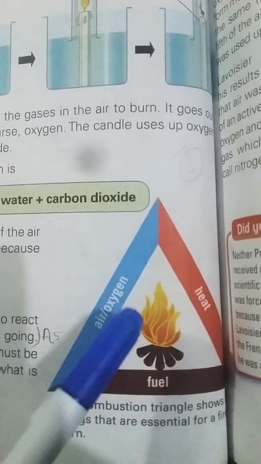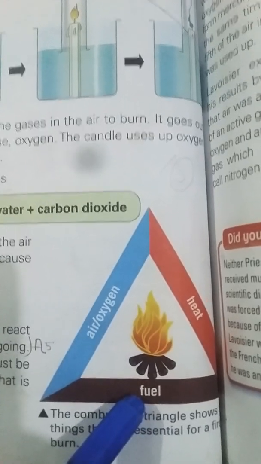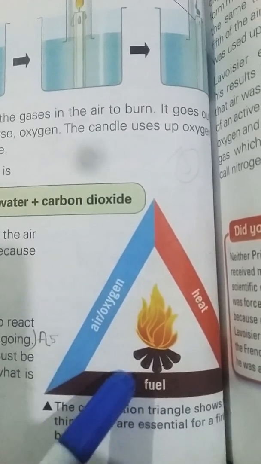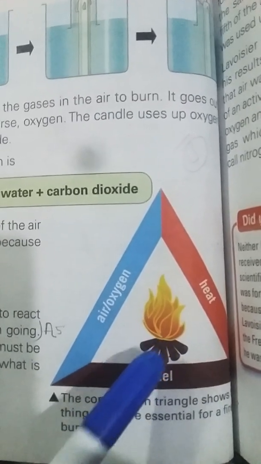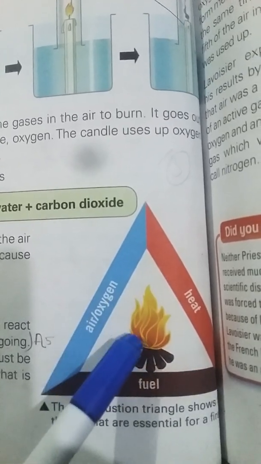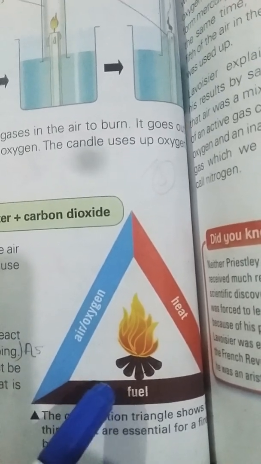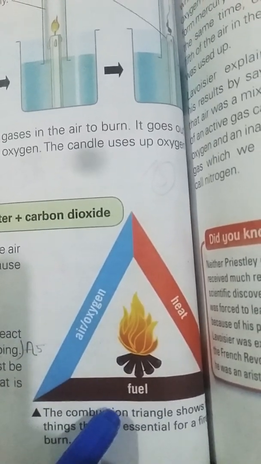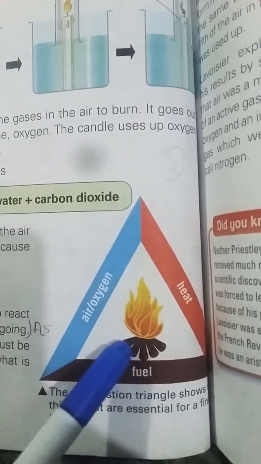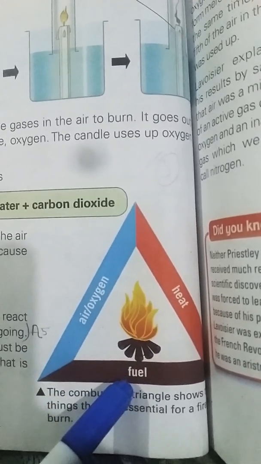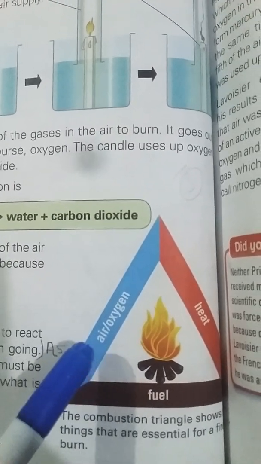If I have to put out the fire and I choose to remove the fuel, I will cut off the supply of the fuel. For example, if the source of that combustion is some gas as a fuel, then I will cut off the supply of gas. And if the fuel is petrol, I will cut off the supply of the petrol. Okay. And the next one is oxygen.